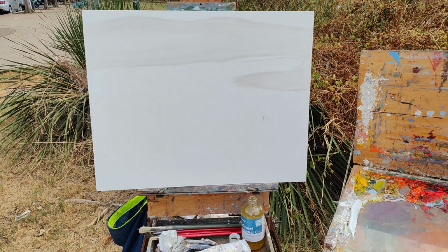So the building's going to be cutting off pretty much, not that way, not that way. Let's see. So about like that. A little higher. This is definitely a complicated scene. It's going to go like this. This is going to go over here.